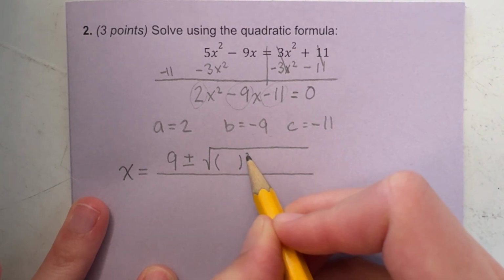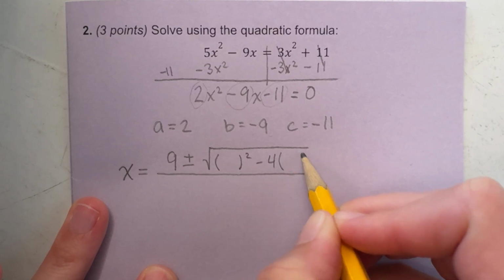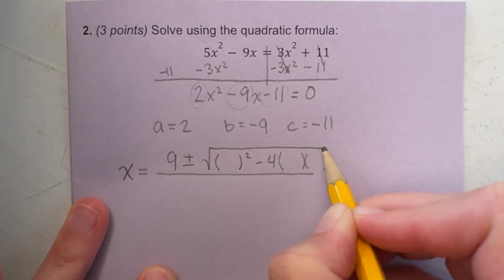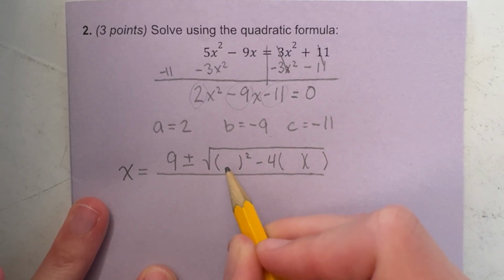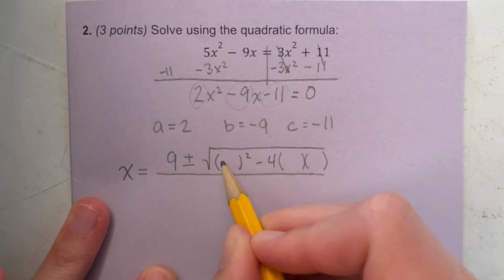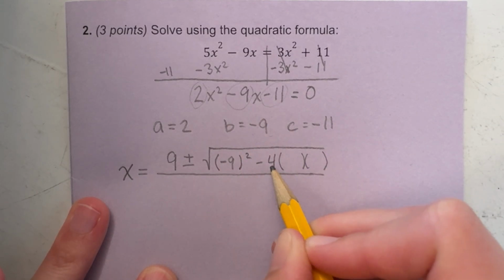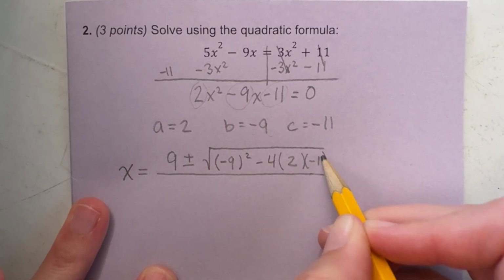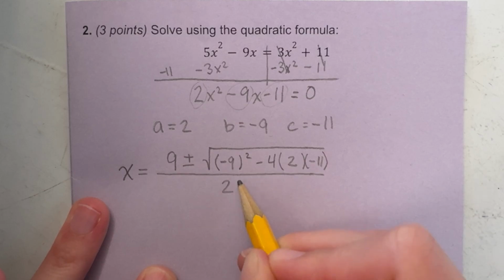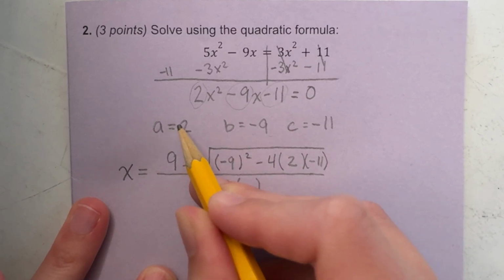This is b squared minus 4ac. Notice how I'm setting up my workspace. I didn't even have to look back and forth because I set up my workspace. Now, this is b squared, so I'm going to write negative 9 squared, minus 4ac. And on the bottom of my formula is 2a. My a is 2.